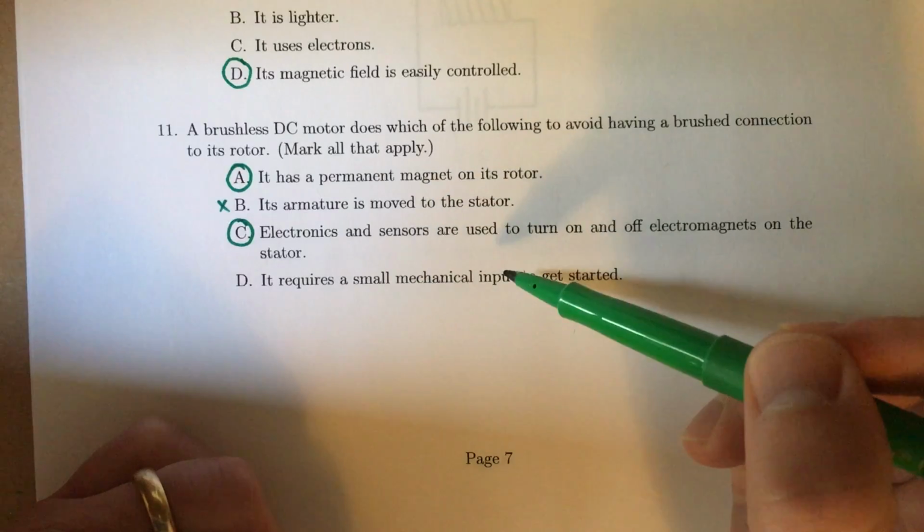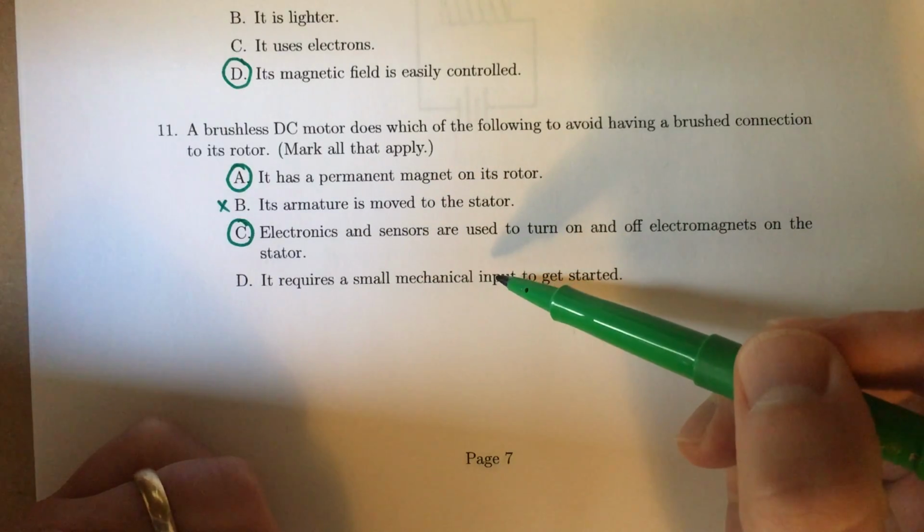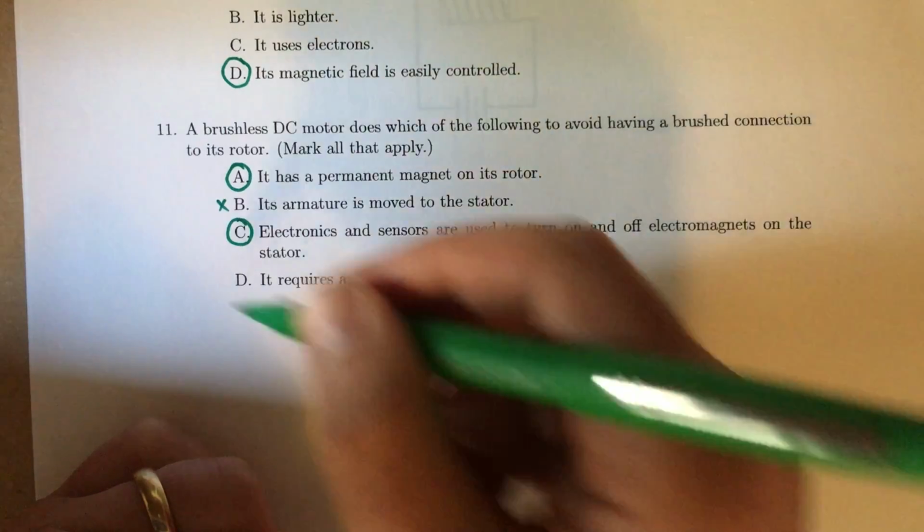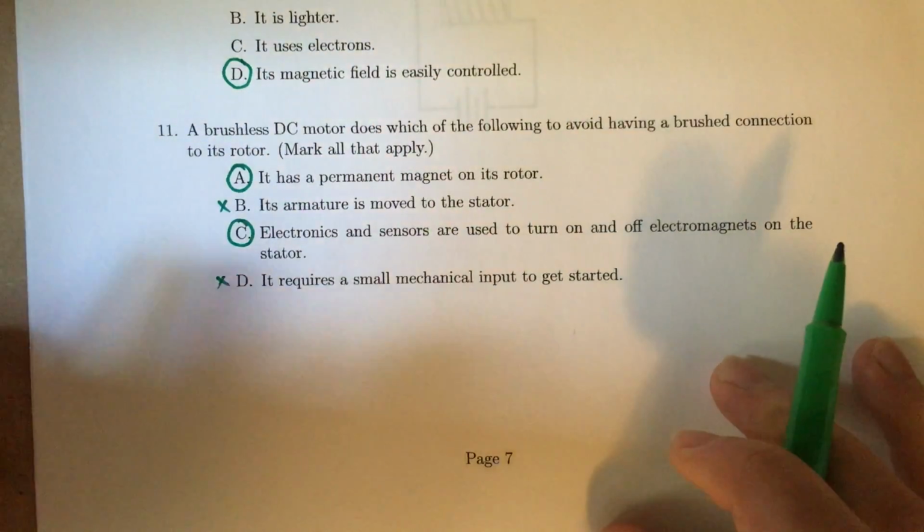And D requires a small mechanical input to get started. I mean, ideally you wouldn't have to give a motor a push. I suppose in some circumstances you might, but it's not specific to the brushless DC motor. So that one's out. A and C. All right, we're on to the last page.